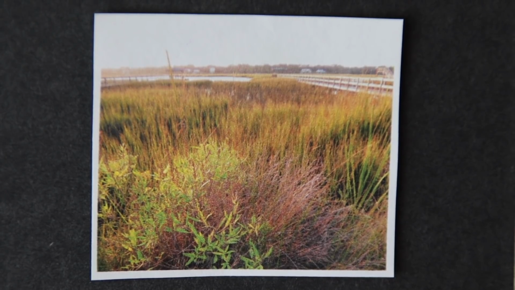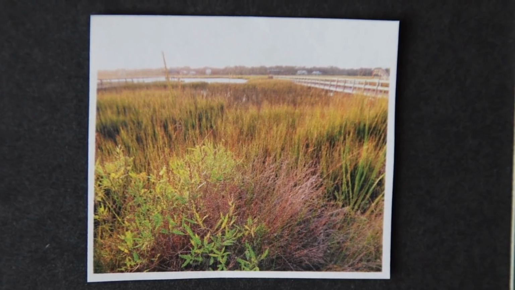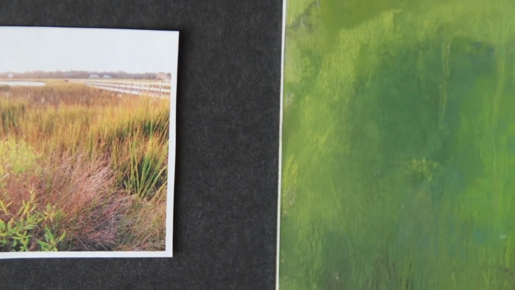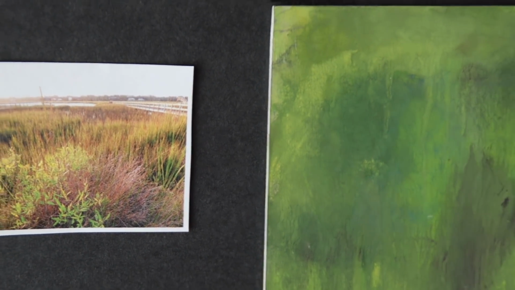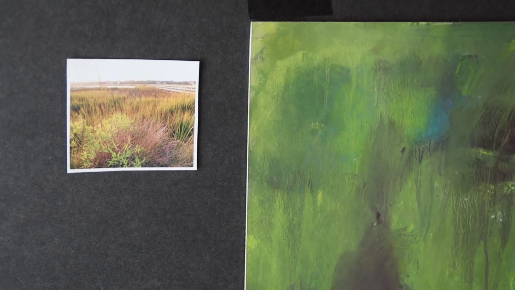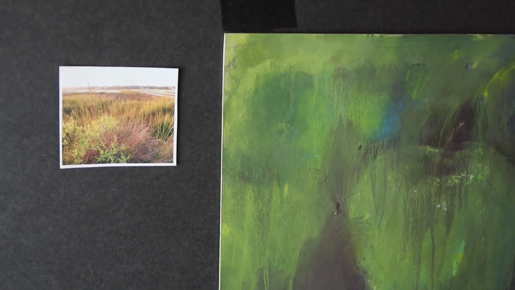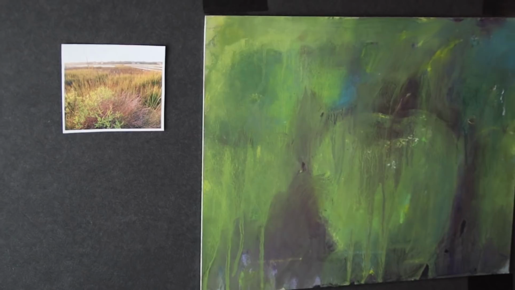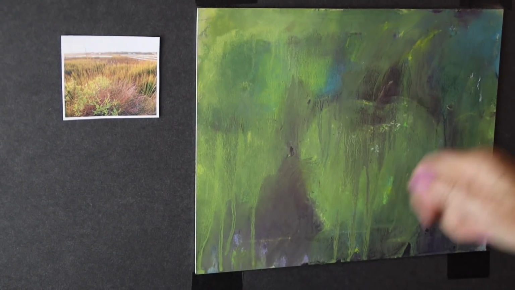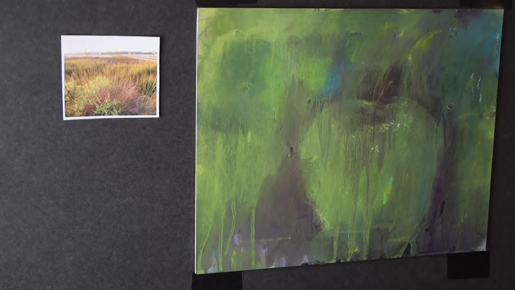All right, the surface I'm working on happens to be, I believe, a piece of Uart that's a pre-mounted board. I had already painted something on it for a plein air event, and I didn't want to keep that painting, so I just liquefied it with a little alcohol.